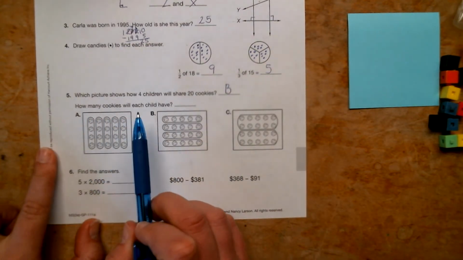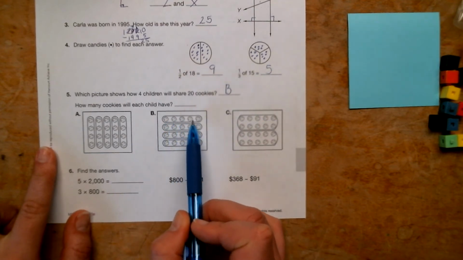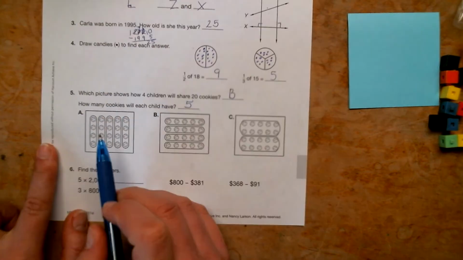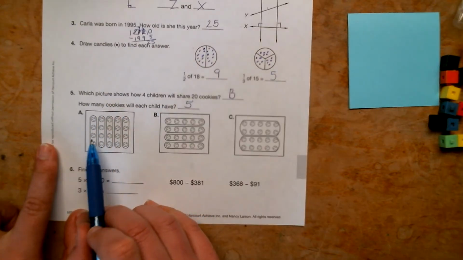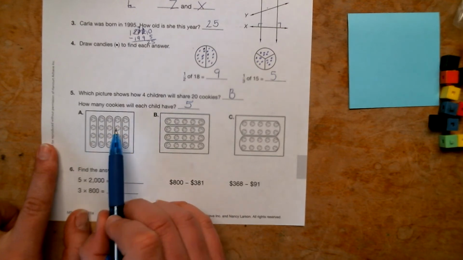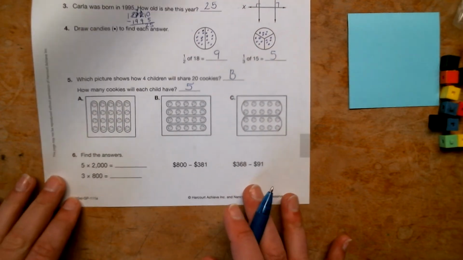How many cookies will each child have? So then we check it. 1, 2, 3, 4, 5. Be careful on the first part. There are 4 in each group, but that's not the 4 children. There are 5 children. So this is the 4 children with 5 cookies.